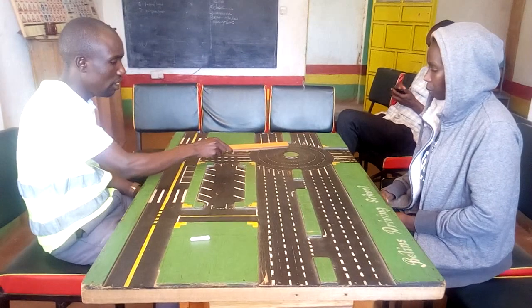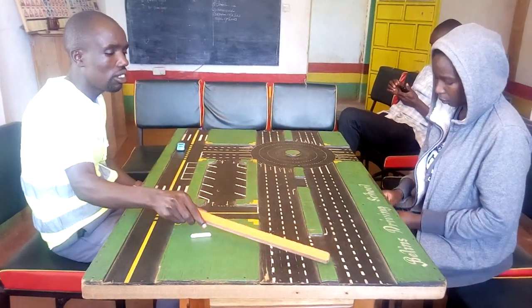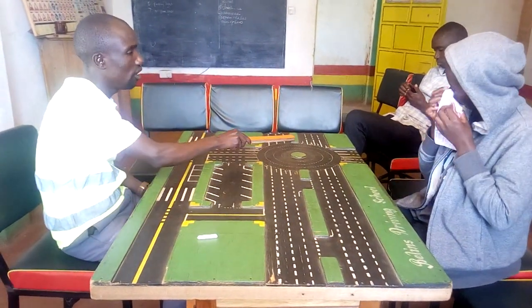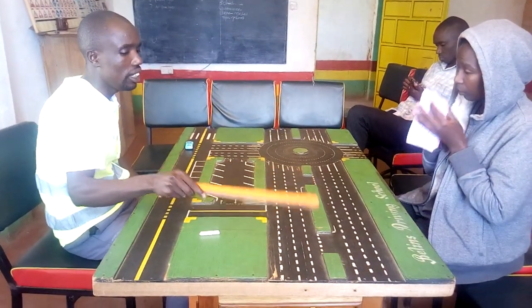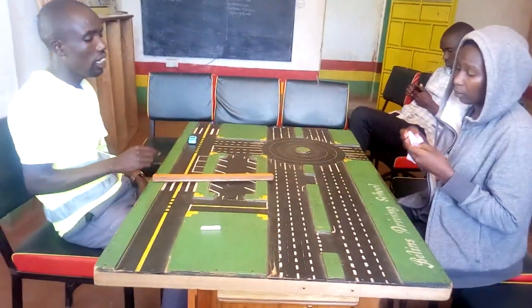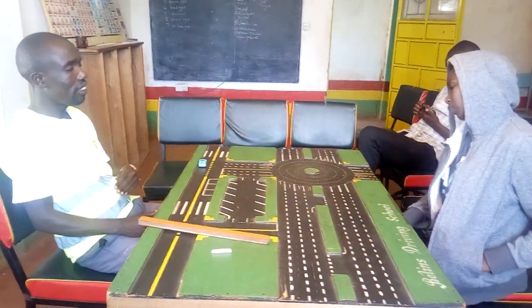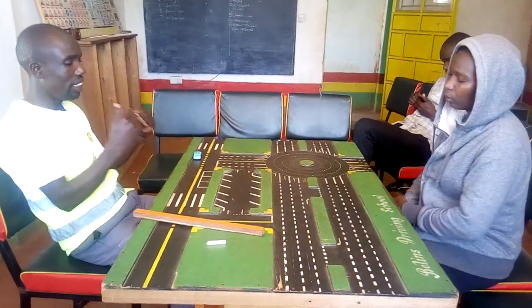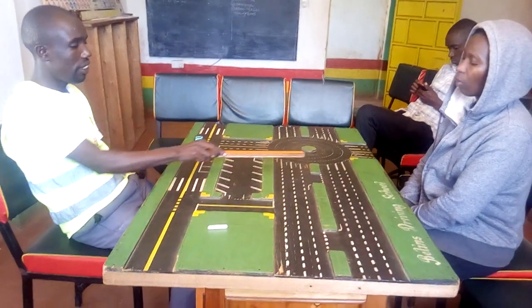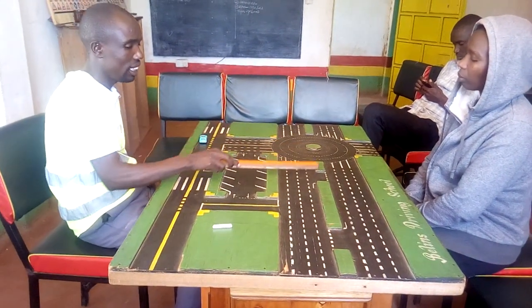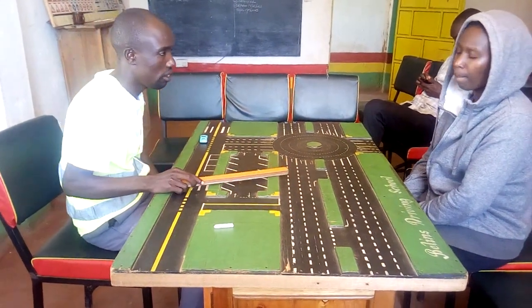We have this one in the middle. It's called central pavement. It's found at the center of a two-way traffic road where vehicles are moving in opposite directions. At the center, we have central pavement, which is a boundary that separates the two roads.